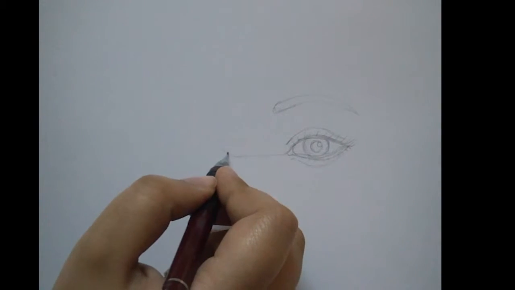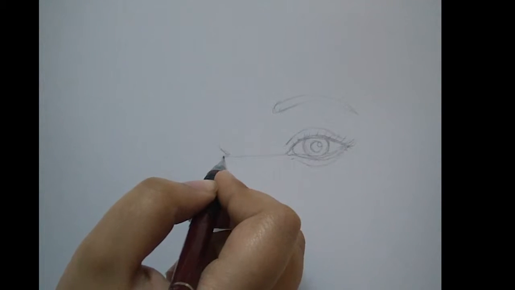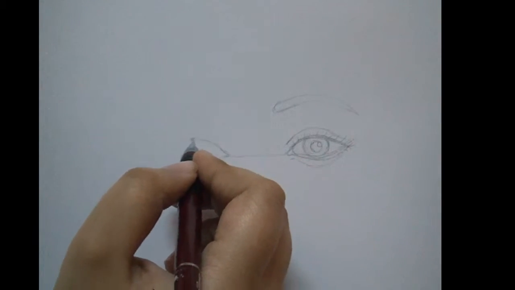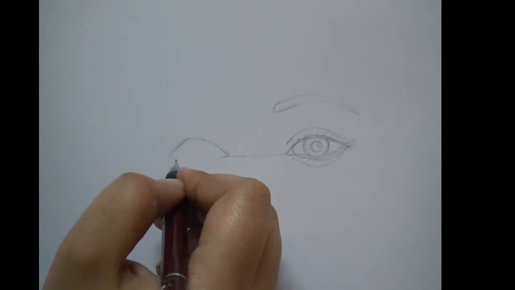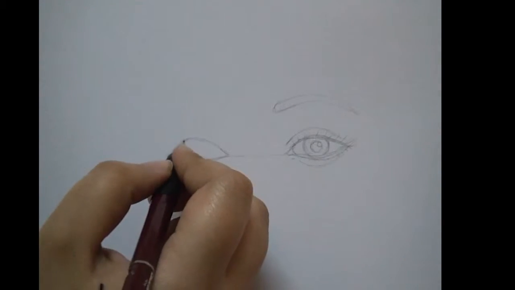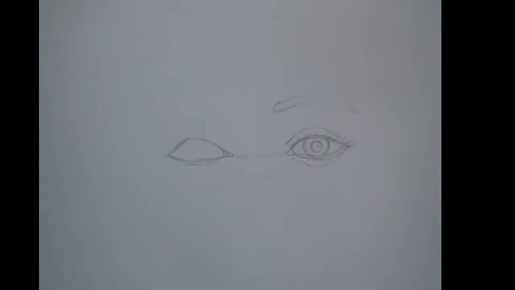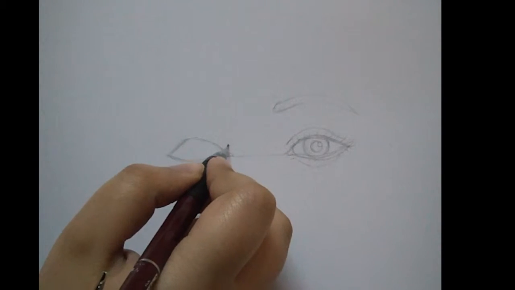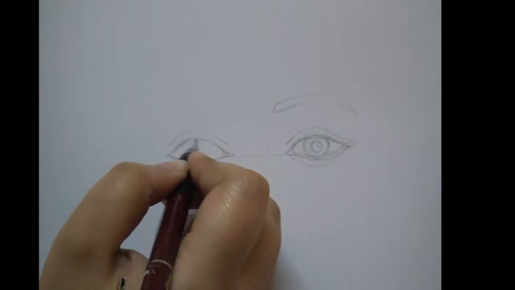To draw your other eye, you need to make lines to connect them and to have the right measure.